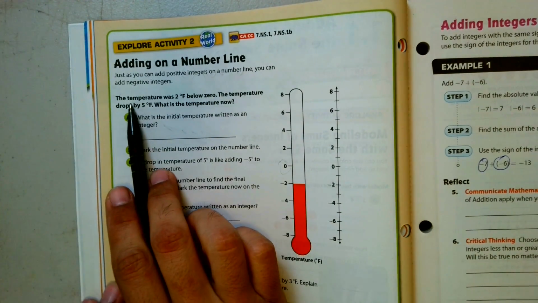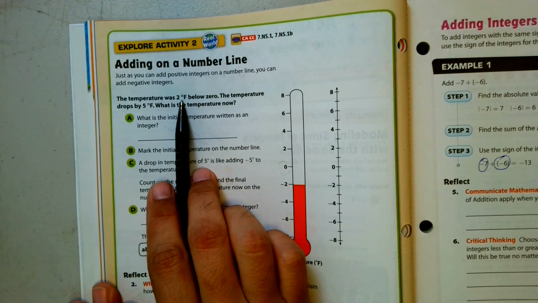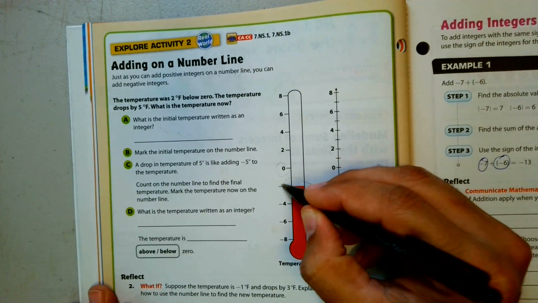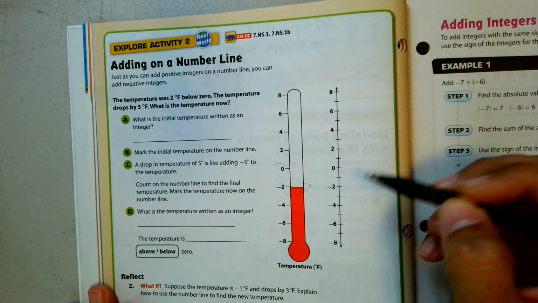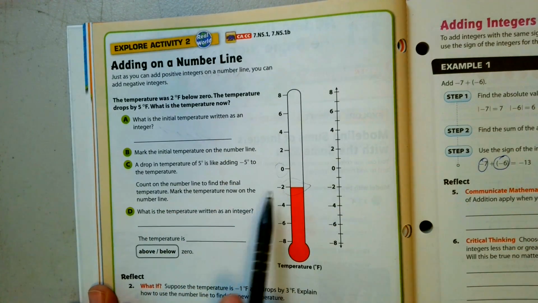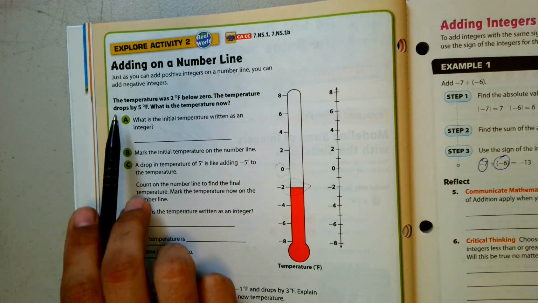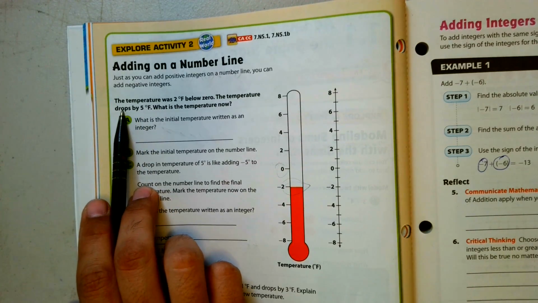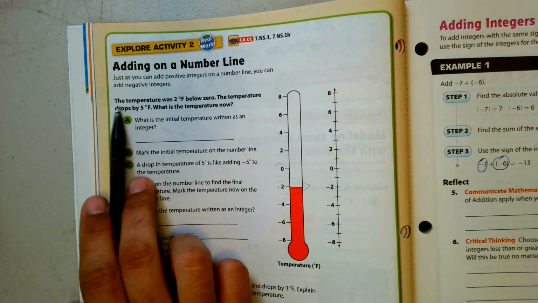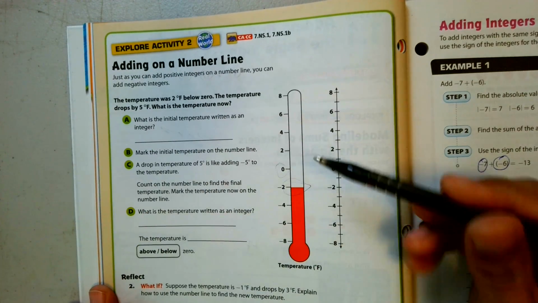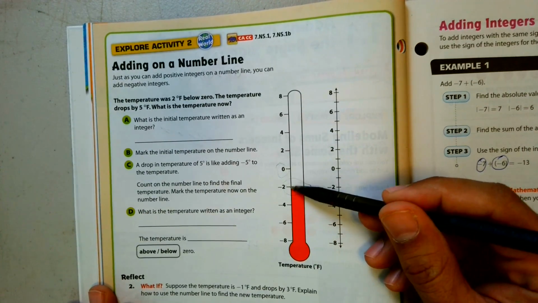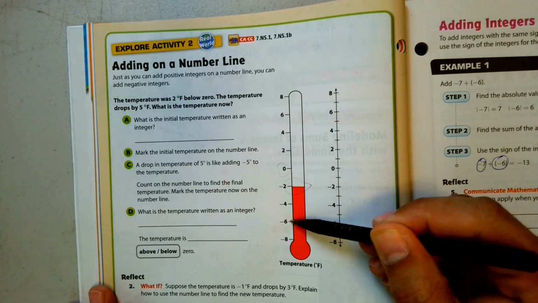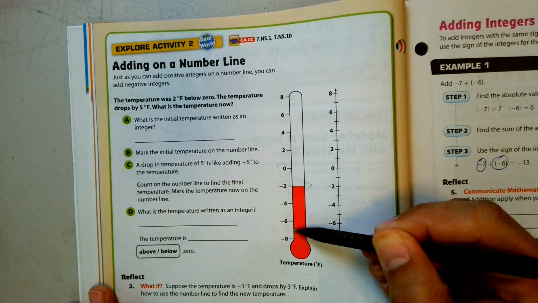So here they give us an example where the temperature was 2 degrees Fahrenheit below 0. So we have it starting here at negative 2, right? The temperature dropped by 5 degrees Fahrenheit. So dropping means it's going to go down. That's telling us that it's going to be negative. So what's the temperature now? Negative 2. So we count down 5. Negative 3, negative 4, negative 5, negative 6, negative 7.